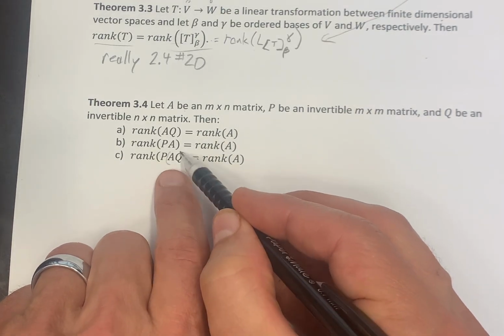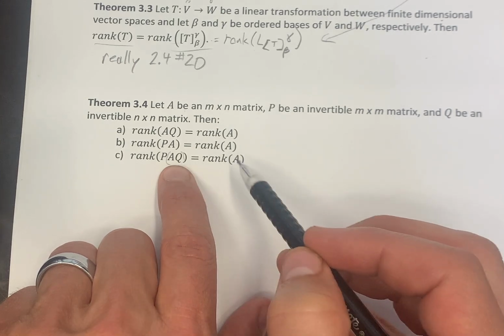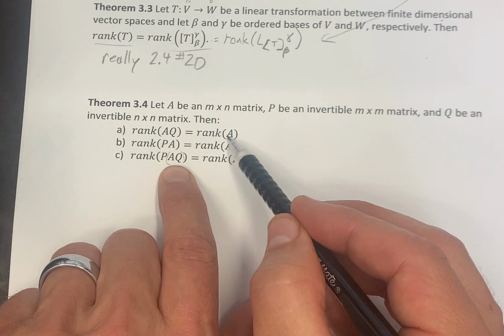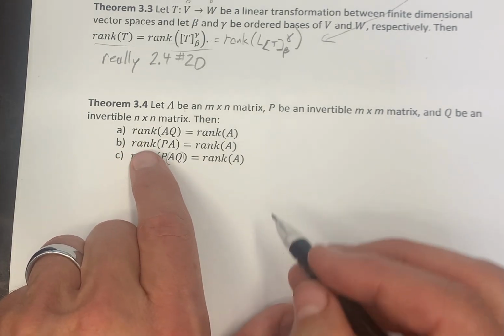Just think about P times AQ, and then use the other piece. So C follows immediately from A and B.